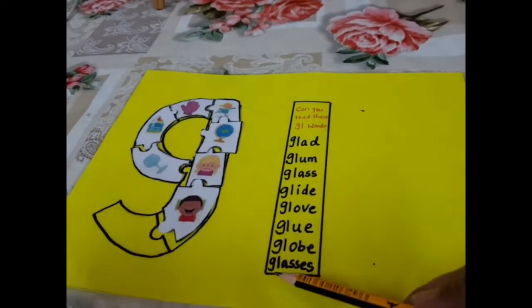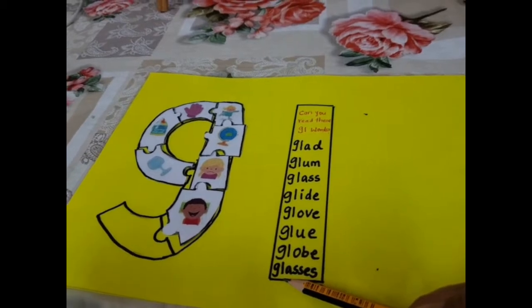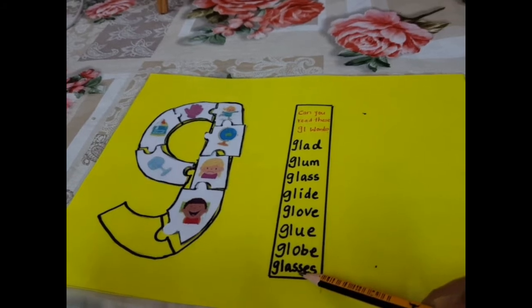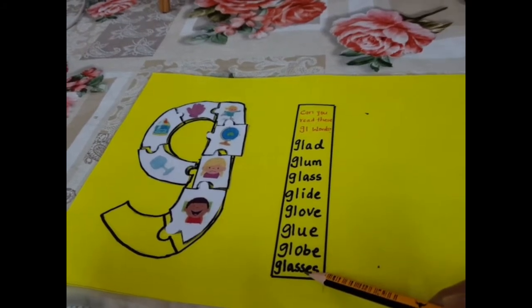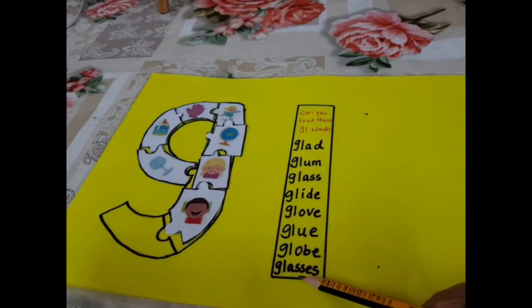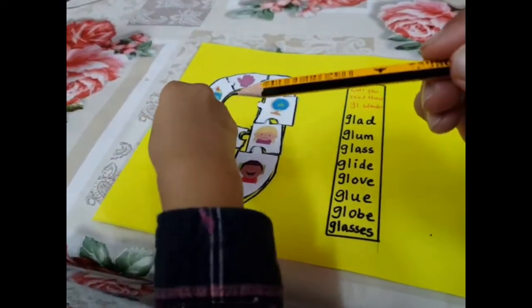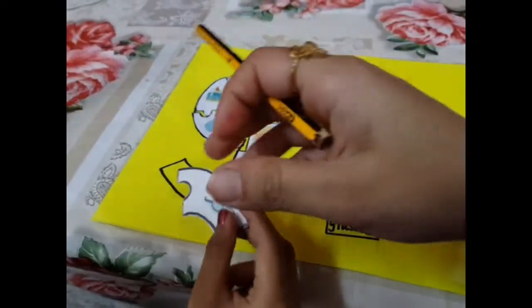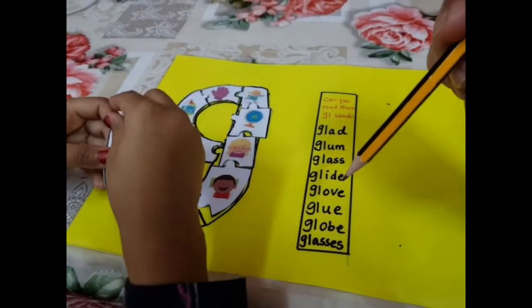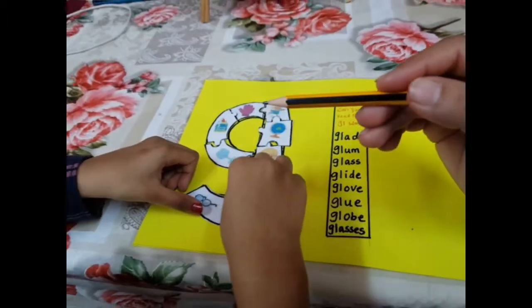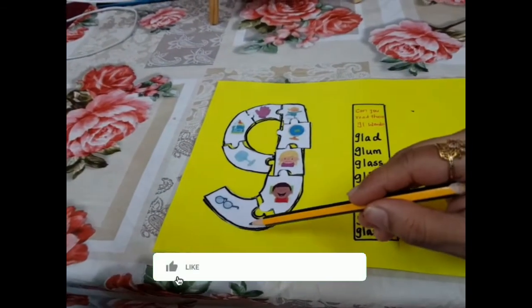Now next one. What is the sound of GL? G. The sound of A? And the sound of SS? GLASS. Glass. And the sound of ES? S. Glasses. These are called the glasses. Specs are called glasses.